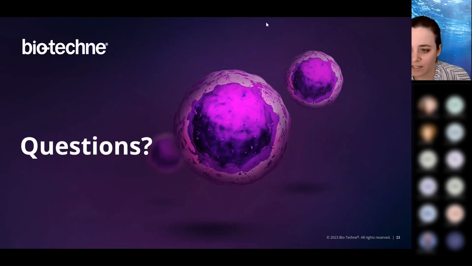We've got one in the chat. How does the protein normalization process interact with downstream antibody detection? So I know that the protein normalization reagent is put on before your immunoassay detection is performed. So we have not seen really any interactions that I know of, but I think it's always a good idea to include some sort of control in there, maybe one well without the protein normalization kit with your target, and then look at if there's any differences in that signal.